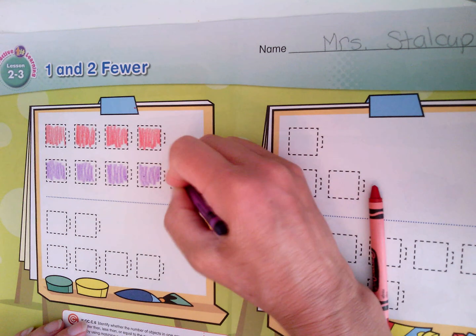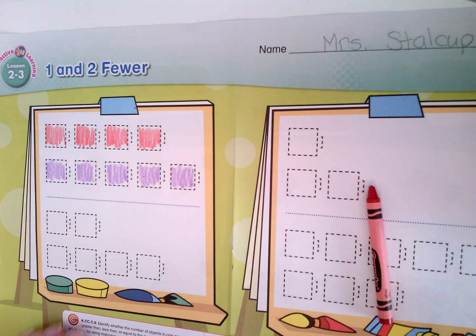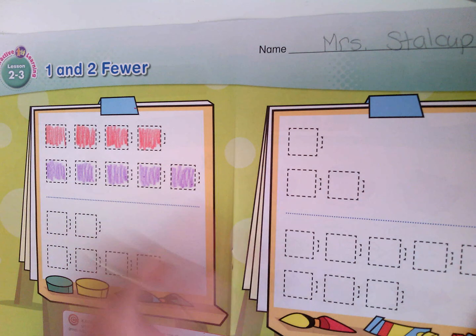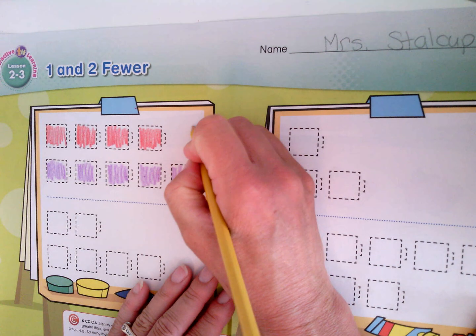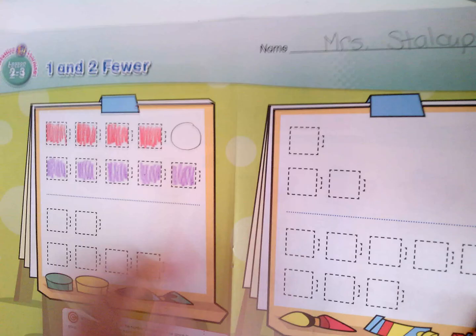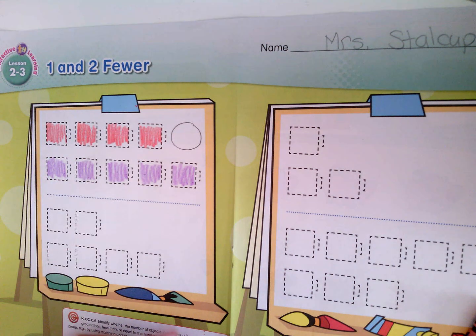This time I'm going to use my pencil to circle where the missing block is because I can tell there is 1 fewer. There is 1 fewer on the top. All right, I'm going to put my counters aside and just work on coloring for now. Be one less thing for us to do.